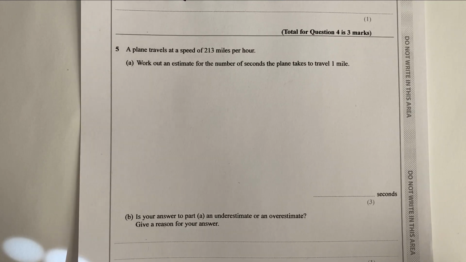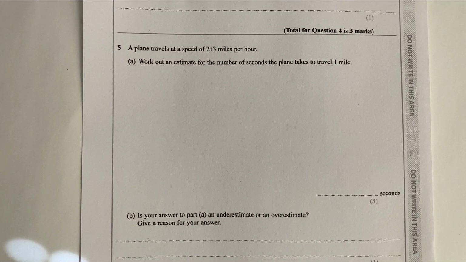Okay, let's have a look then at question number 5. We're about halfway through this particular video. Please do, again, stop the video, have a go at each of the questions, and then compare your solution. So it says a plane travels at a speed of 213 miles per hour. It says work out an estimate.